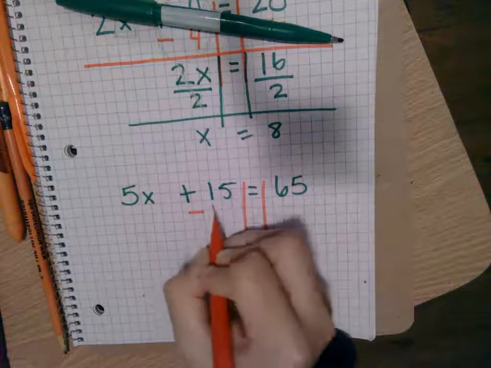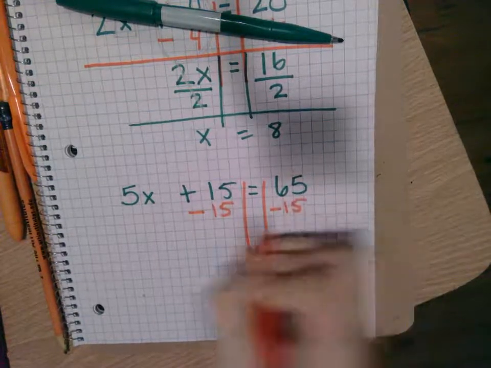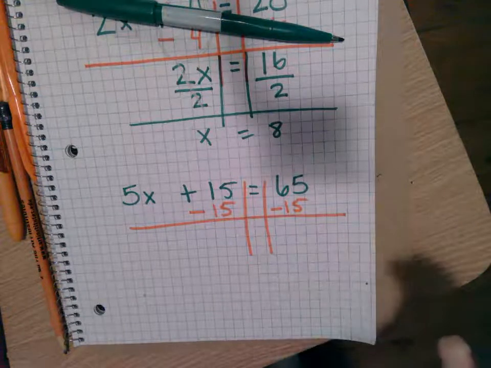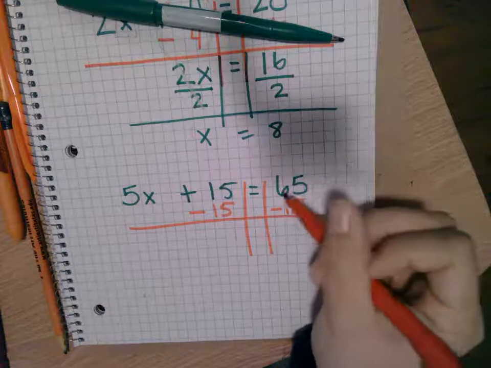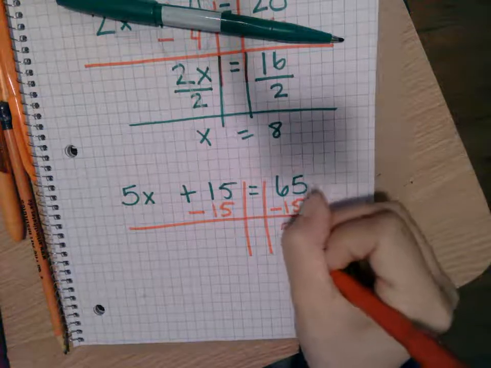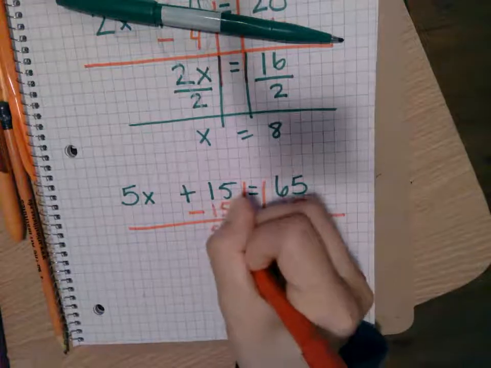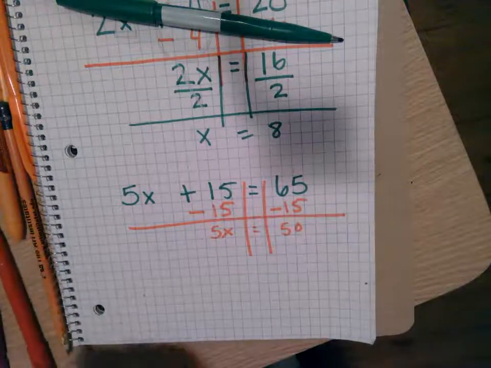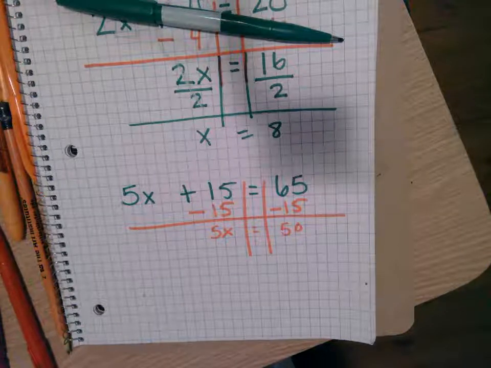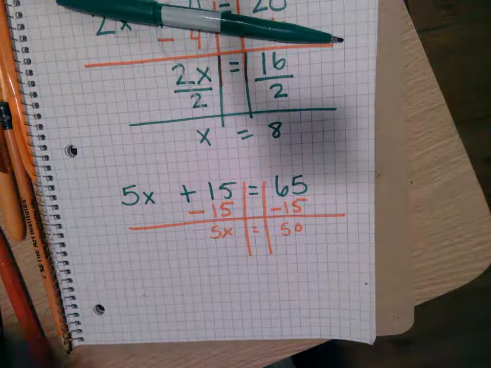So I'm going to do minus 15 on both sides. It is super important that you show work. What's 65 minus 15? 50. 50 equals 5x. Good. How do I move the 5? You divide by 5. Yep.